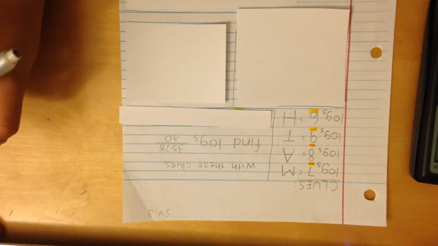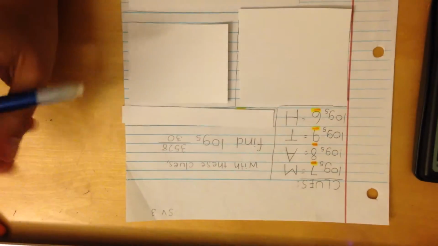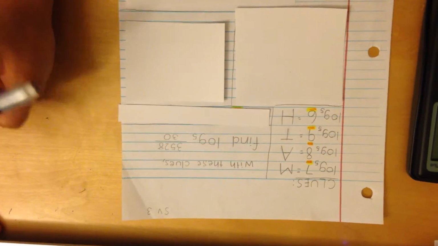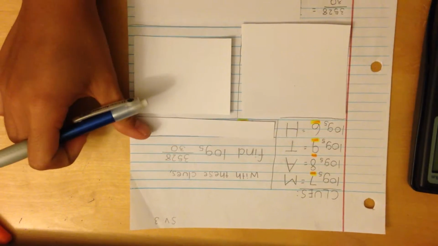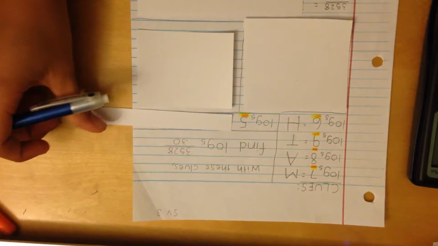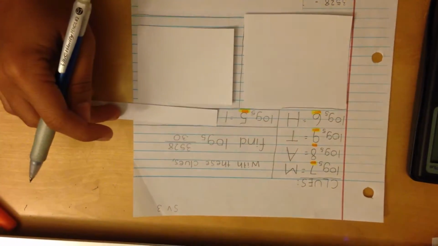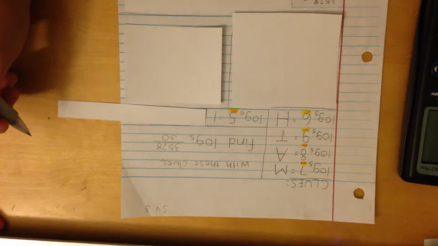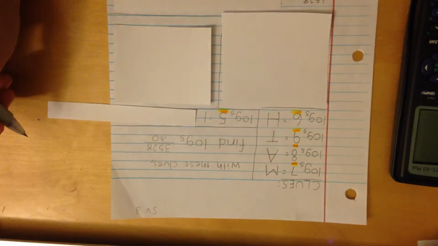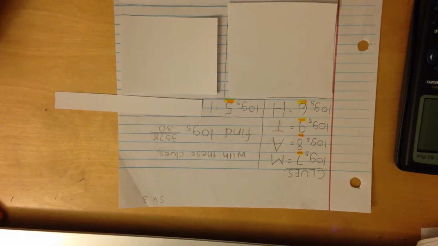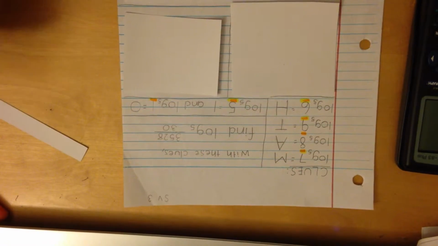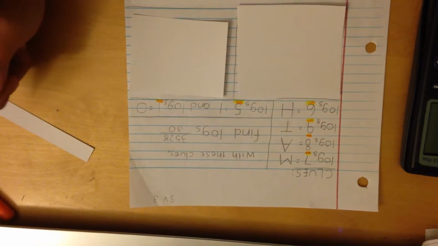Now our first step into finding the log would be to get two more clues that are hidden. So we know that log 5 of 5 equals 1, so we add that to our list of clues. And we also know that log 5 of 1 equals 0. So we can also add that to our list of clues.